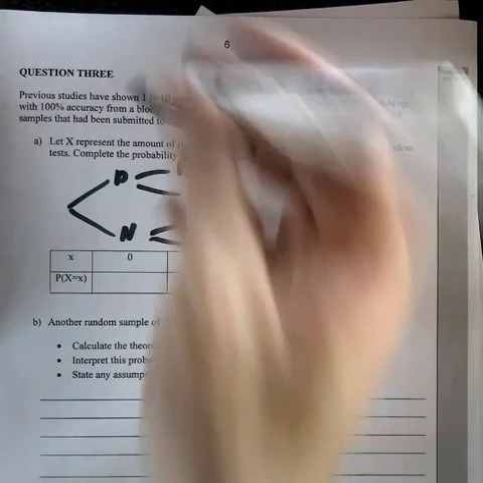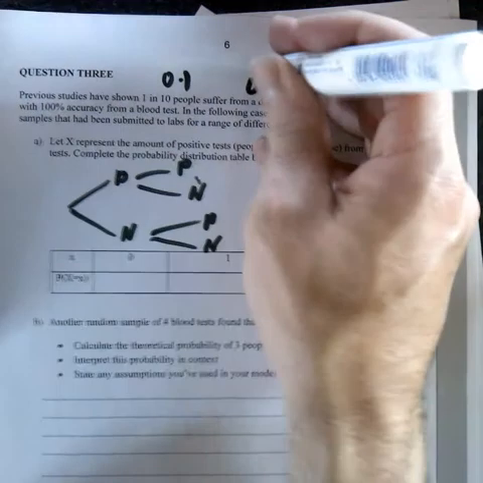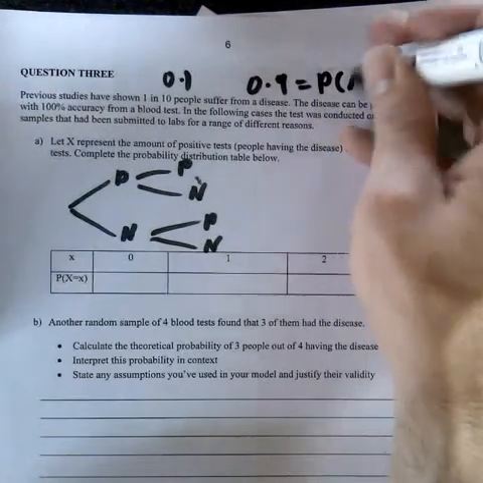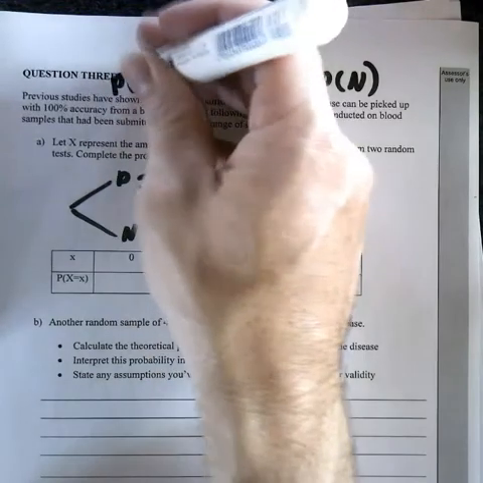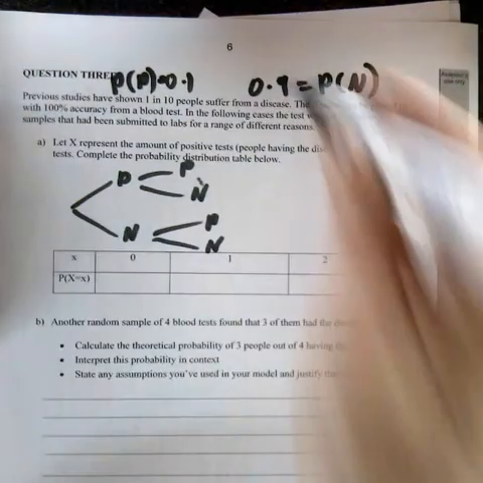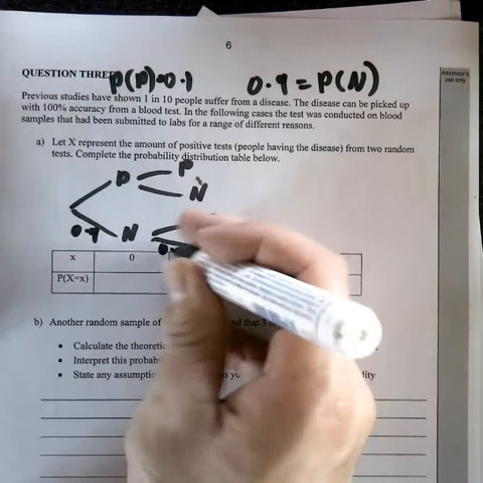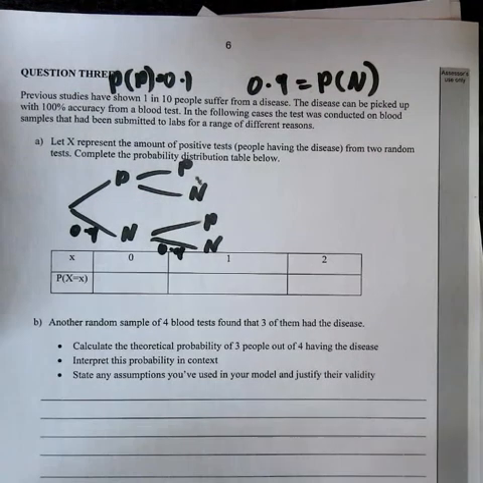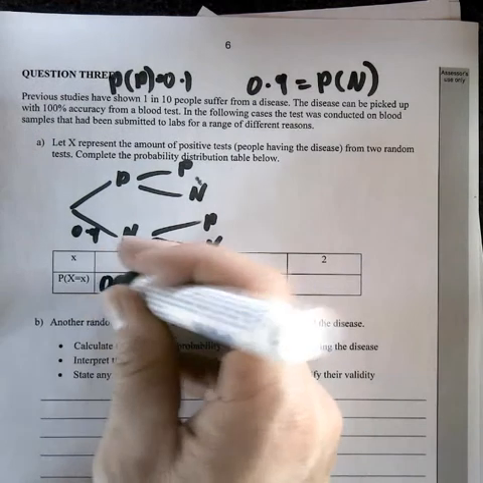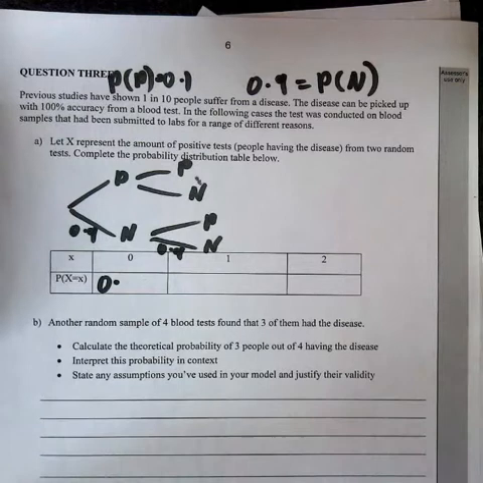What are the chances of getting negative, negative? Well, if I use numbers, there's a 0.1 chance of being positive and a 0.9 chance of being negative. Alright, 1 out of 10 is what? 0.1. 9 out of 10 is 9 over 10. So 0.9 times 0.9, or 9 over 10 times 9 over 10. You do that calculation, you get 0.81, I think. Yeah, 0.81.